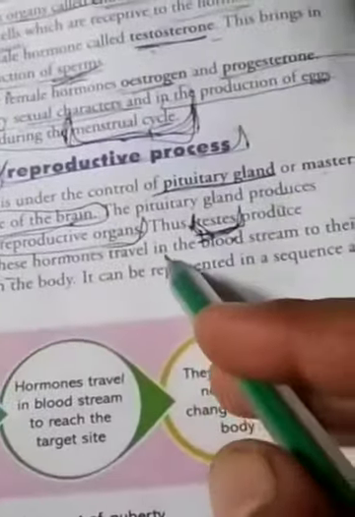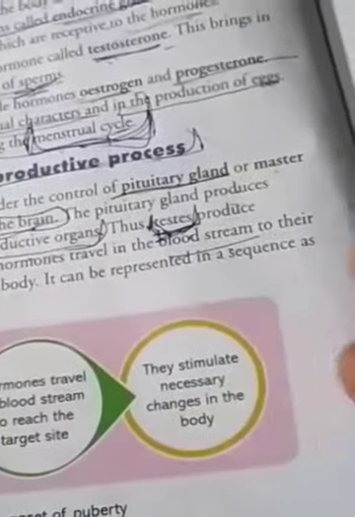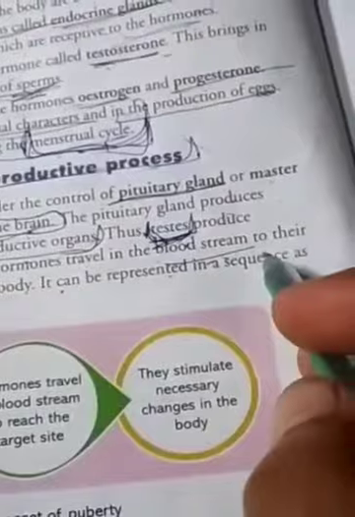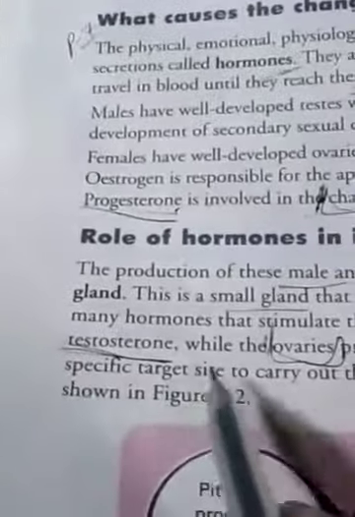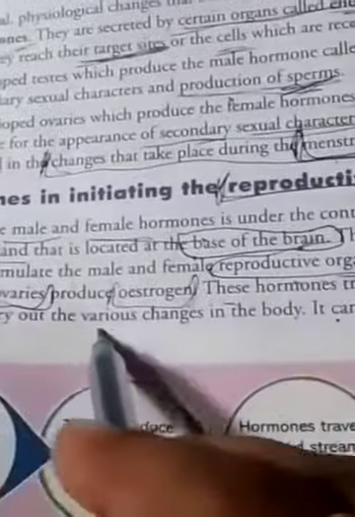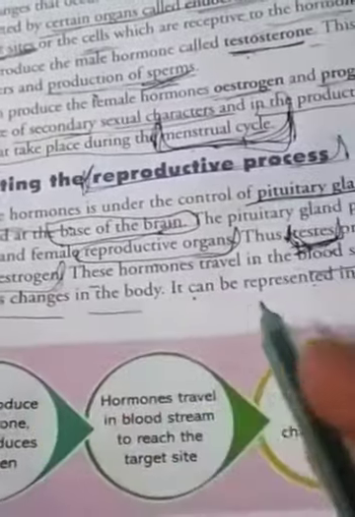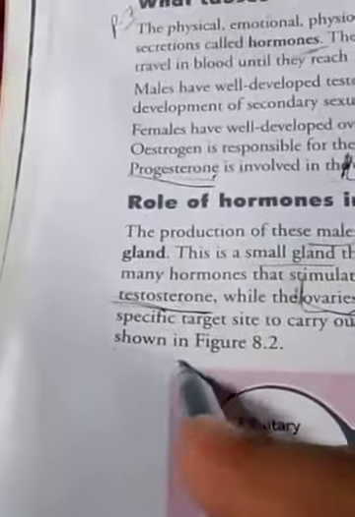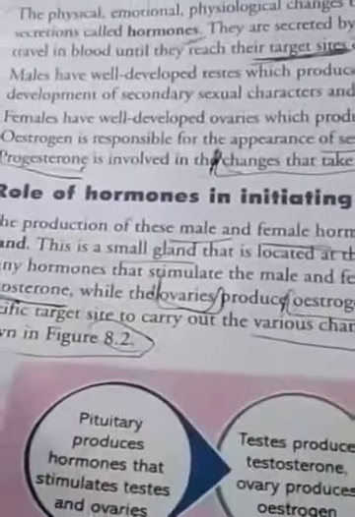These hormones travel in the bloodstream to their specific target sites to carry out the various changes in the body. It can be represented by a sequence shown in figure 8.2.